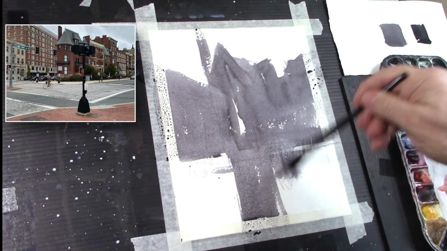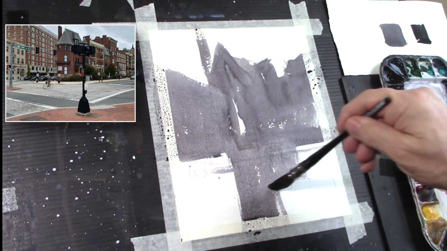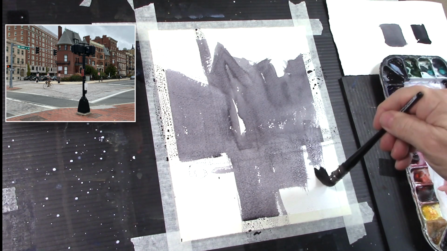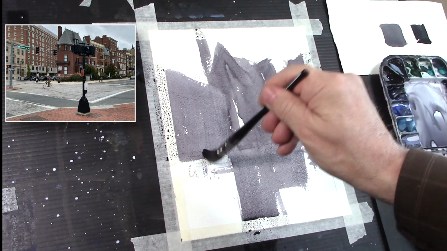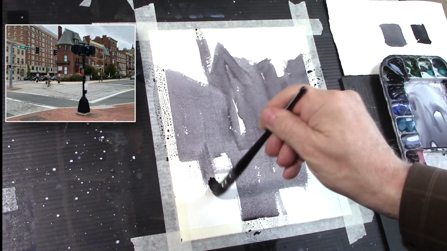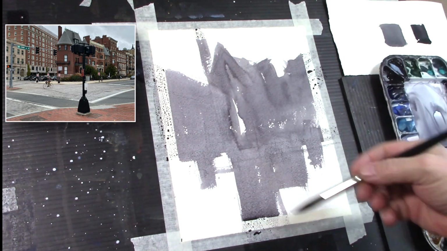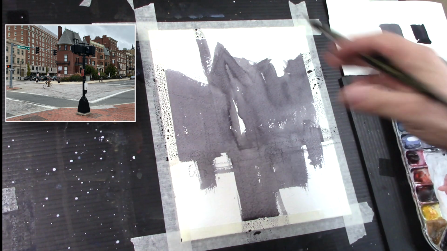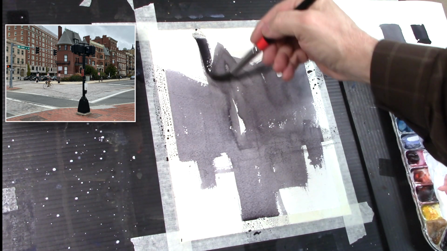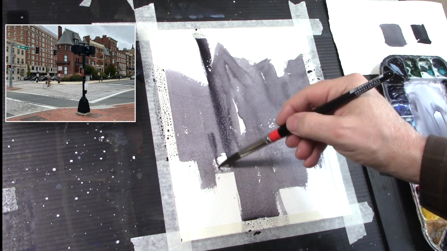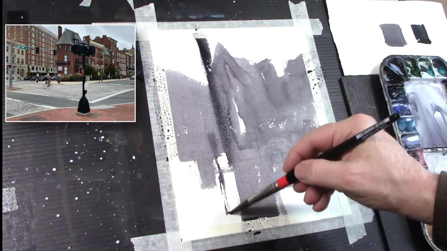Block in the shape of a car and its reflection. Maybe another car back here, even a smaller car through here. Now that's a nice big shape. Look at how it fills out the paper. It's giving us a little variation in the sizes of the whites, which we can adjust as we move along.